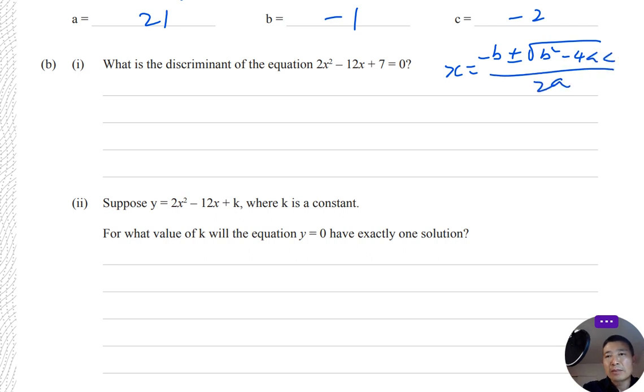The part inside the square root is called the discriminant, which decides the number of solutions of the quadratic equation. So say b squared minus 4ac is positive, that means there are two solutions, right? So plus or minus creates two solutions.